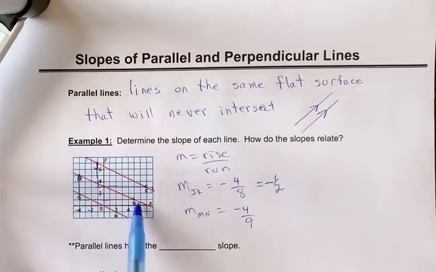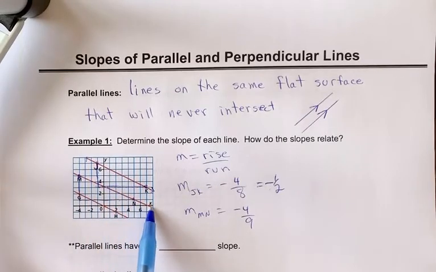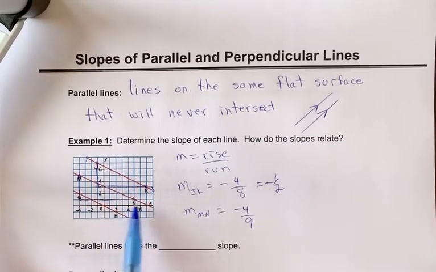So if you look closely, this line is a little bit angled. It's a little bit closer. So if this continued on forever, these lines would actually intersect.